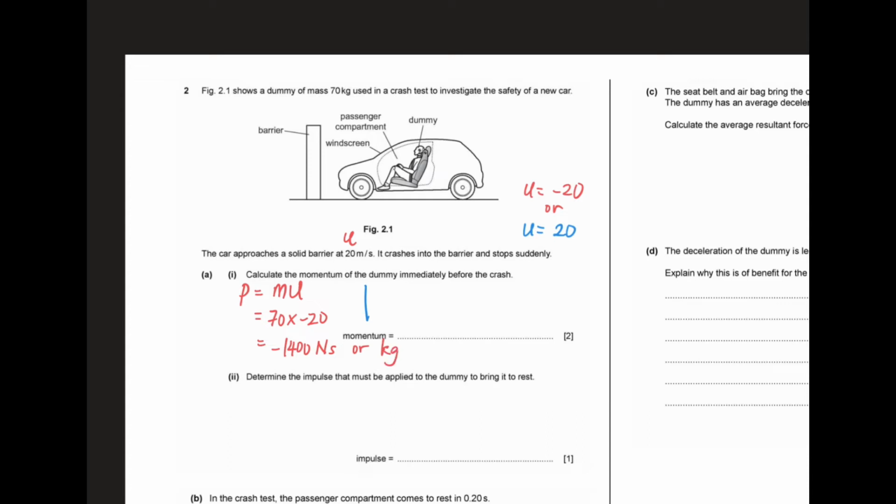If you don't want Newton second, you just put kg meter per second. This is the first possible answer.